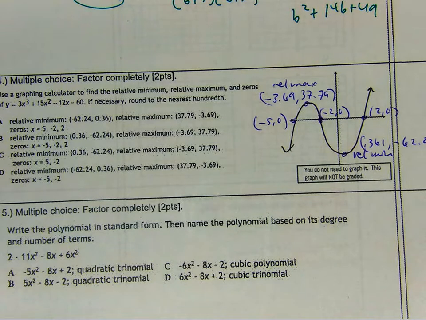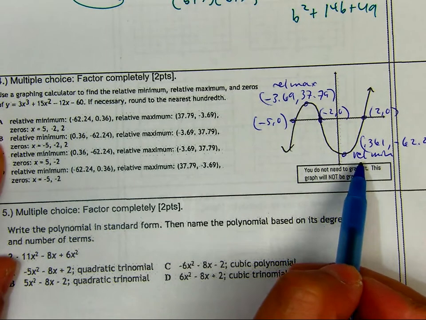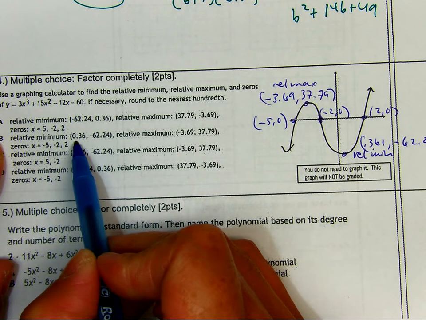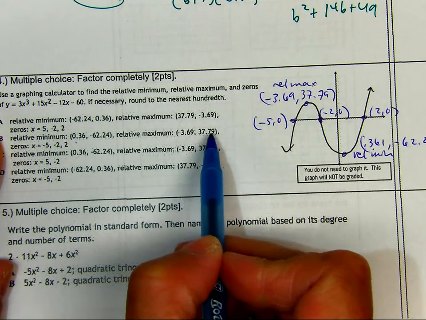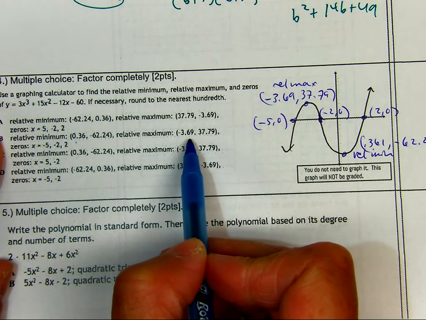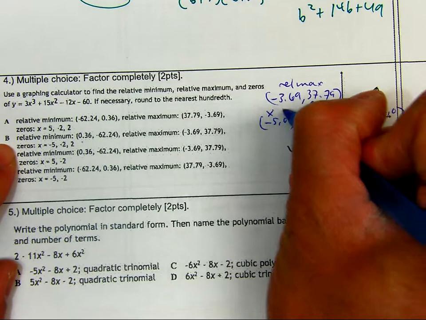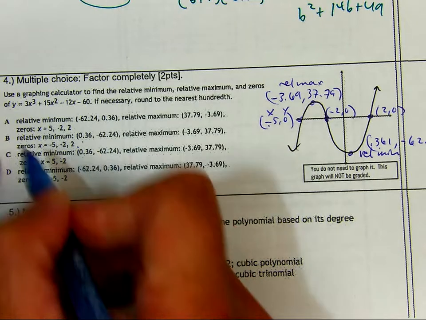Let's look at our choices now. I'm looking for a relative minimum at 0.36. So this one matches. A relative max at negative, and zeros at 5, negative 5. So the x values are negative. That's a y value. So x is negative 5, negative 2, 2, so that would be B.